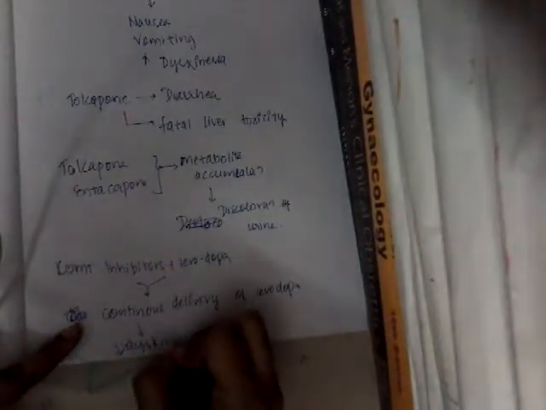So there is pulsatile delivery. But once levodopa is combined with COMT inhibitors, there is continuous delivery of levodopa, thus decreasing dyskinesias. So this is one of the reasons why dyskinesia is decreased when a COMT, that is a catechol O-methyltransferase, inhibitor is used along with levodopa, right?